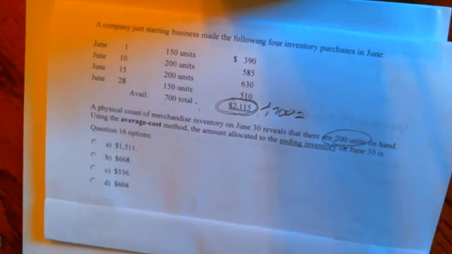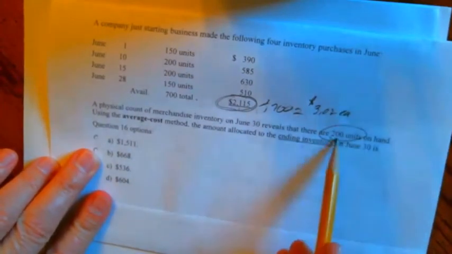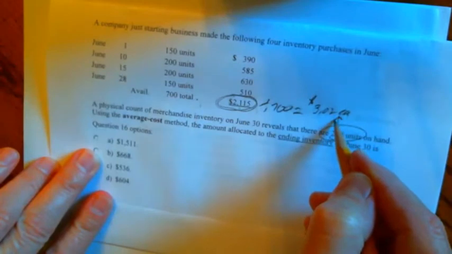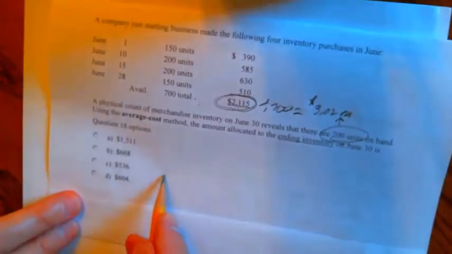So 2115, the total value of everything that was available during the time period, divided by 700 units gives us $3.02 each, weighted average. Ending inventory, 200, times that weighted average, 3.02, times 200, gives us $604. The answer would be D.